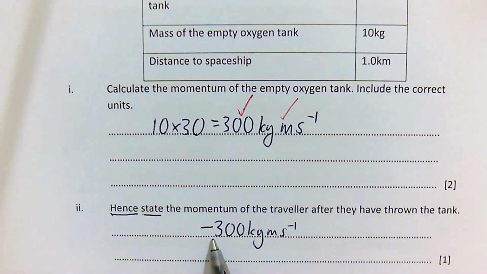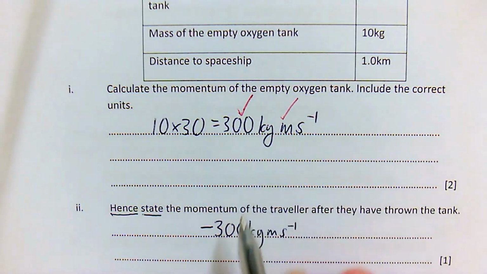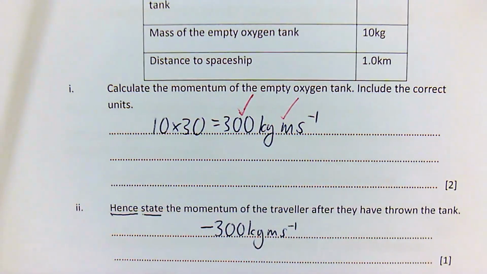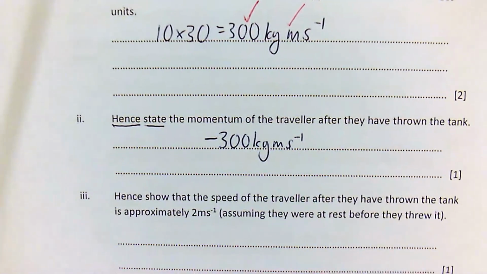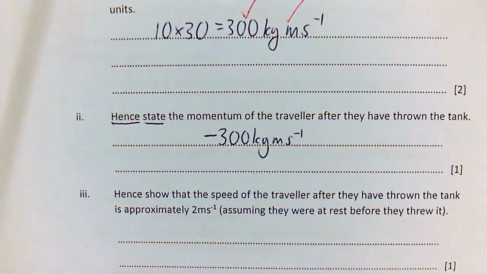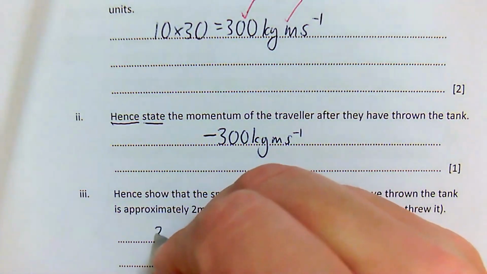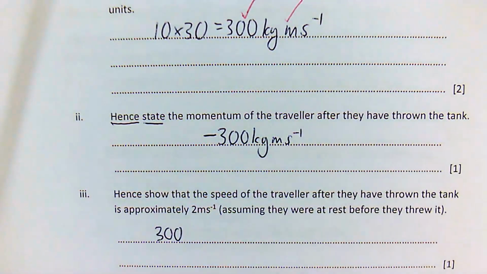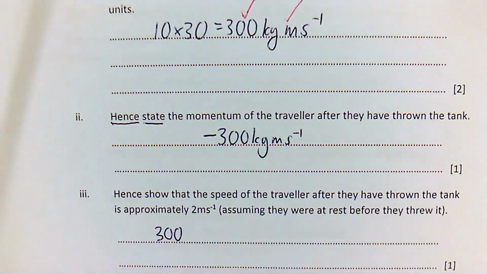Because they have to gain an equal and opposite momentum. Momentum before, if everyone's stationary, is 0, so momentum afterwards has to be 300 minus 300 to make 0. It then says, hence show the speed of the traveller after the thrown tank is approximately 2 meters per second. So if that's their momentum, which is 300, now it says speed, so I'm going to ignore the sign because it's a scalar.